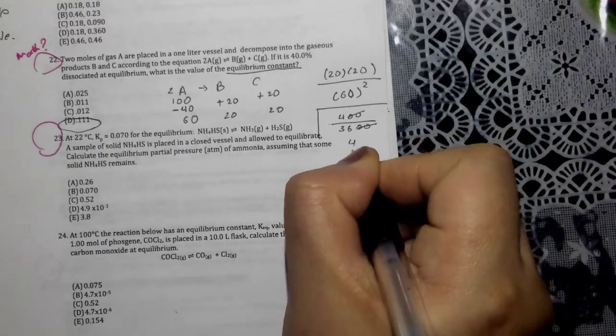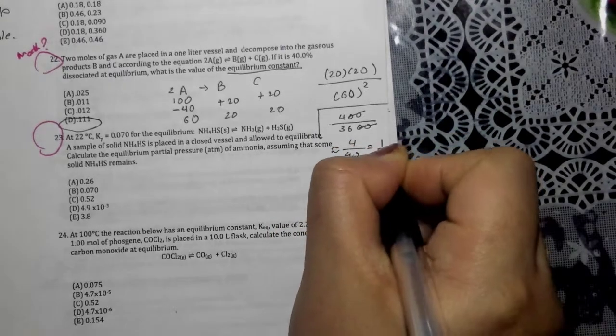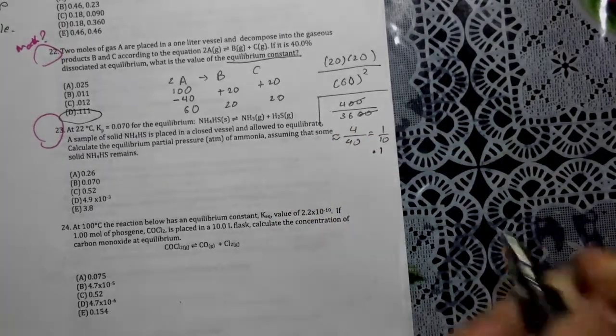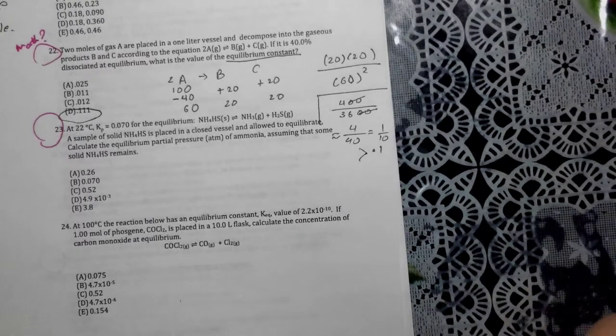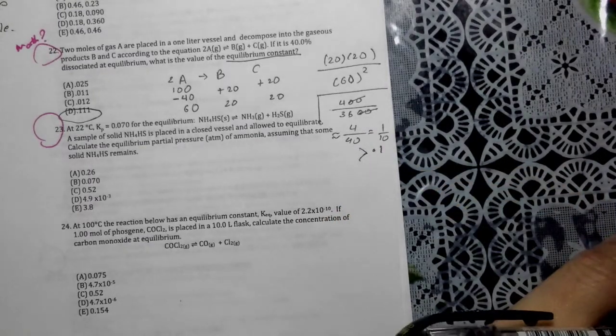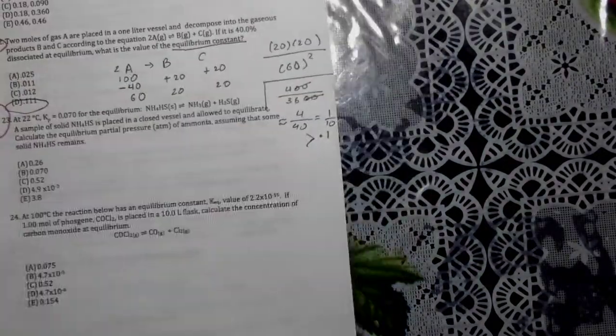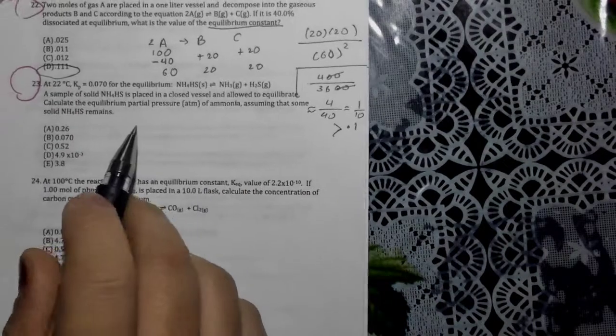What I did was I approximate that. Obviously, 1 over 10, that's basically 0.1, but I know it has to be bigger than 0.1 because I rounded the bottom more than what it's supposed to be. Okay. All right, 22 is done. Let me peek at it. Now let's see 23.